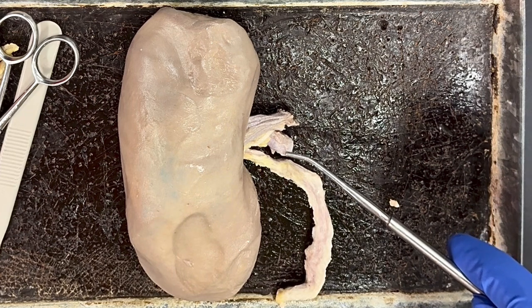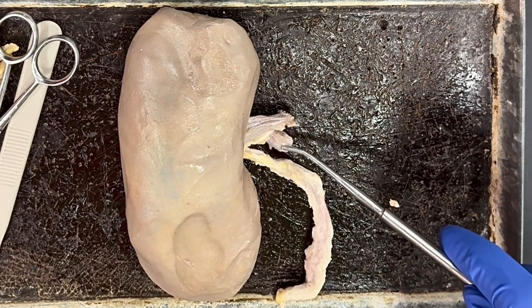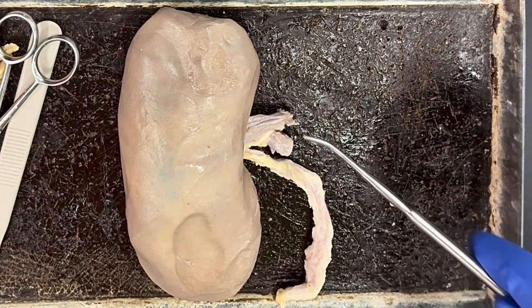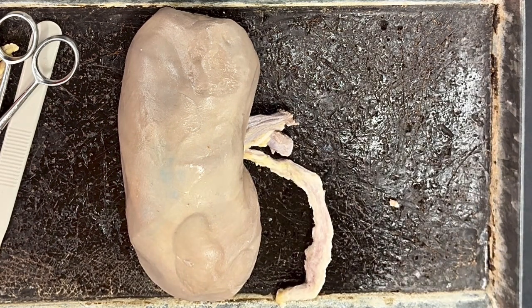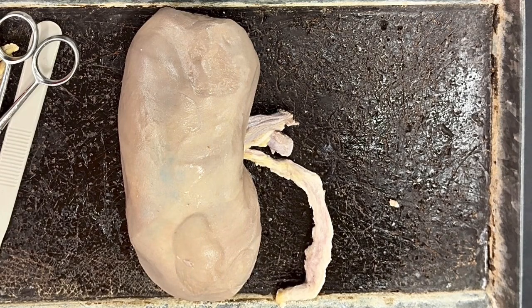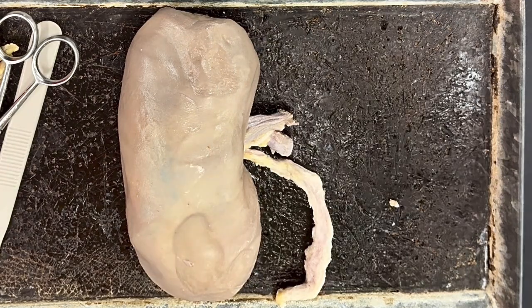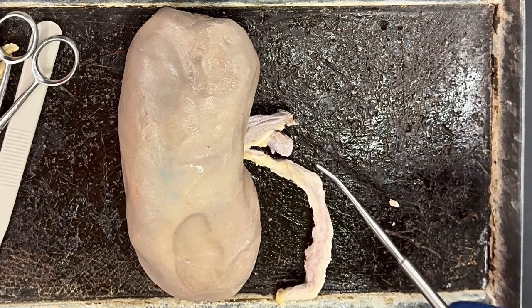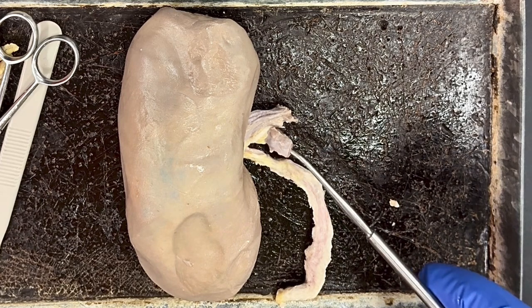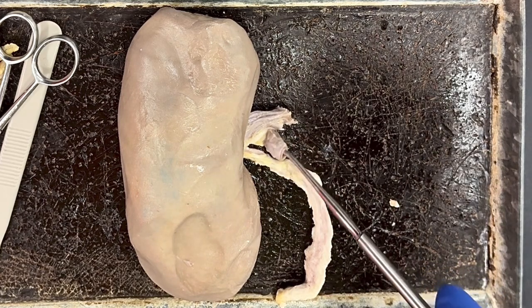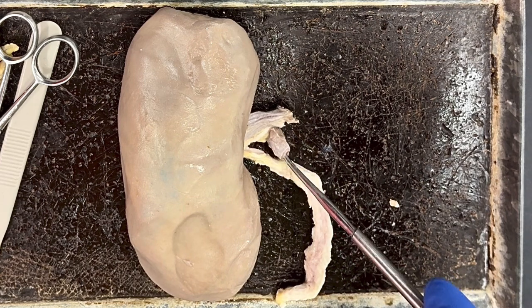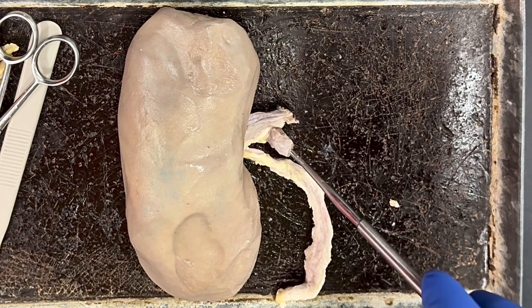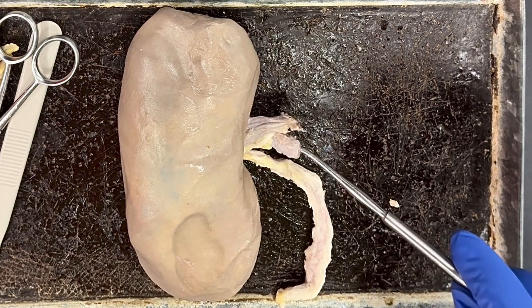Now, the reason I can tell the difference between the renal artery and renal vein has to do with the differences that we've discussed prior in this class about arteries versus veins. Remember, arteries carry blood at a much higher pressure. Therefore, they are going to have thicker walls. Oftentimes, they're also more rounded when we look at the shape of that vessel, especially if we look at it underneath the microscope.